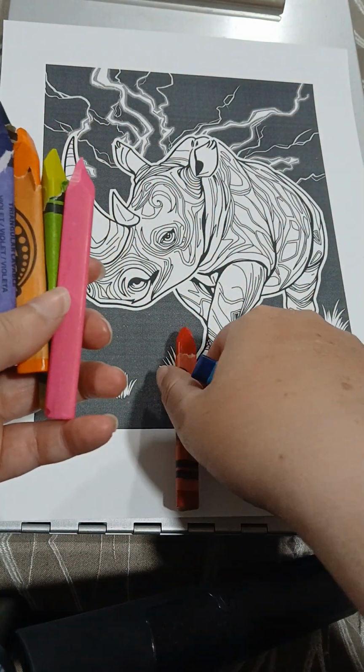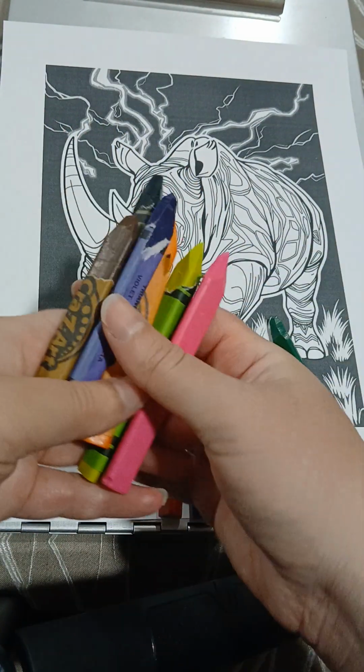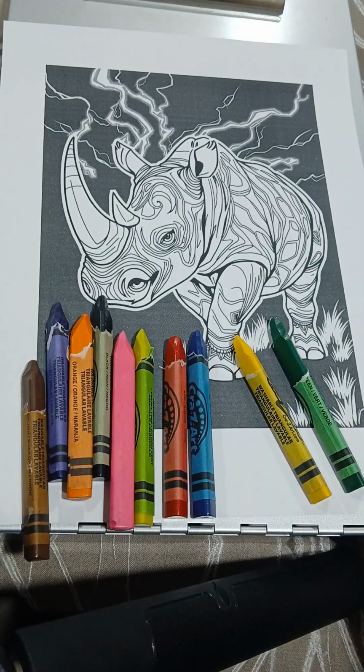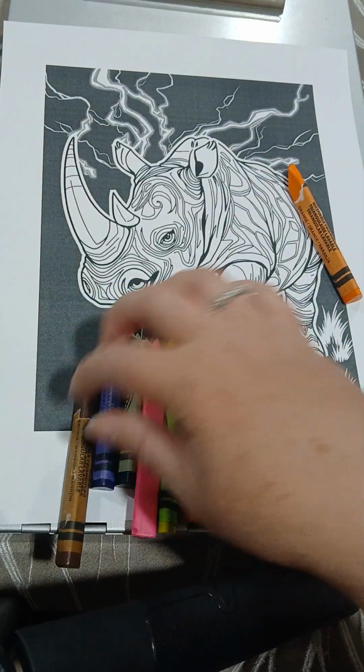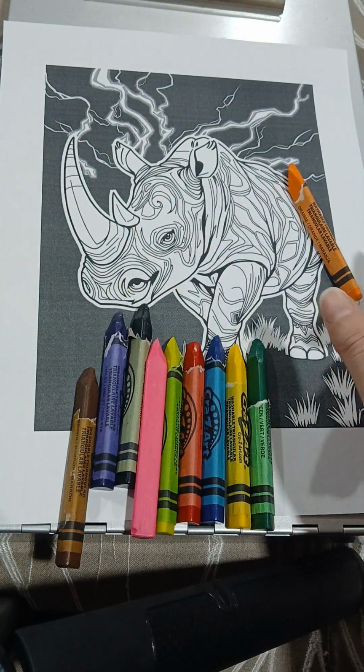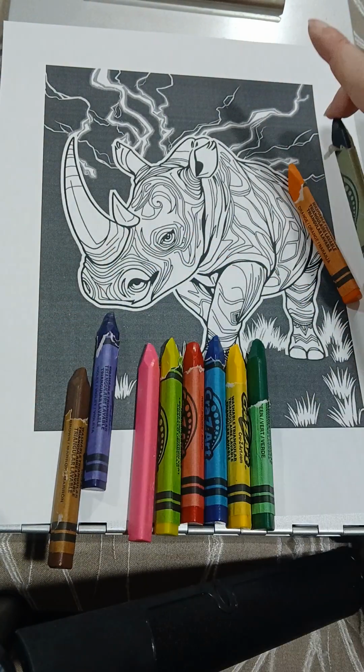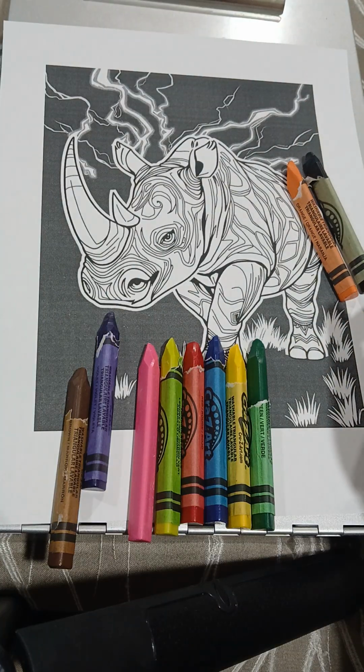So, pink might make it look like a feminine rhino. Let's see. What about something bold like an orange? How would we do an orange? Let's see. We're going to need some shading, so we can use black. Perhaps another color.